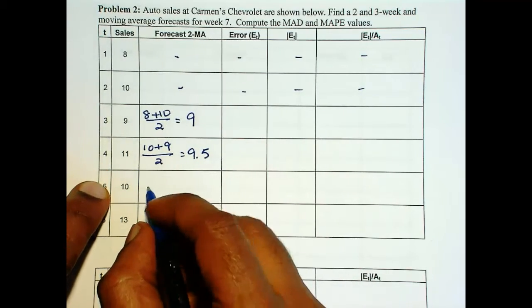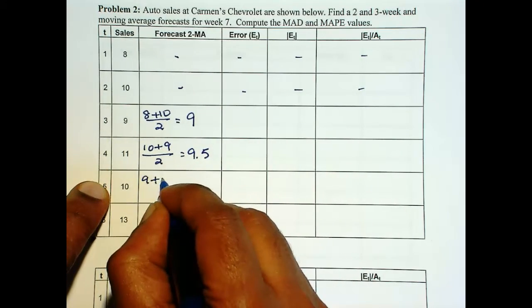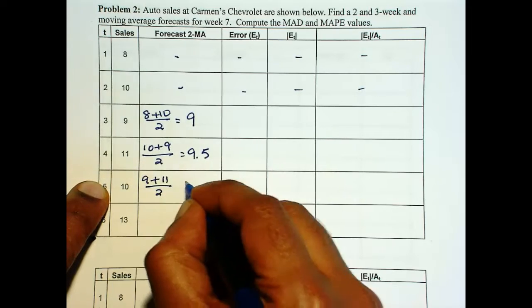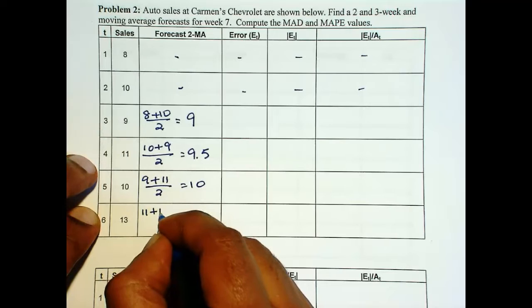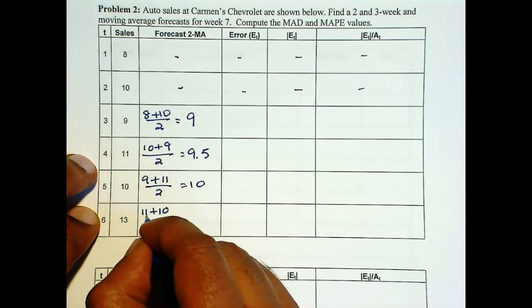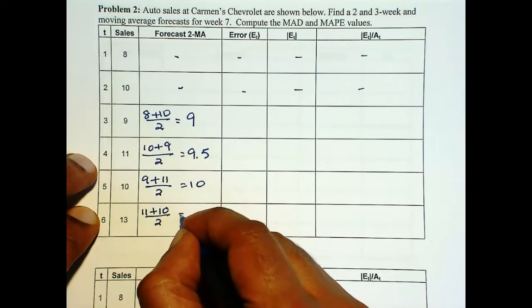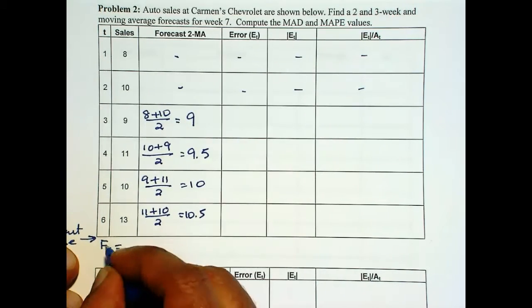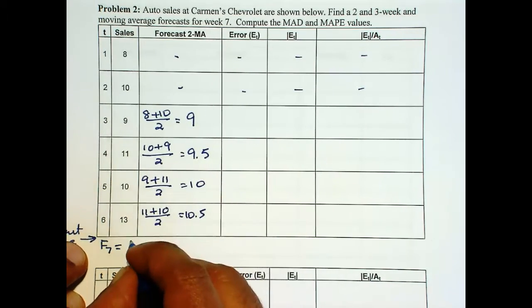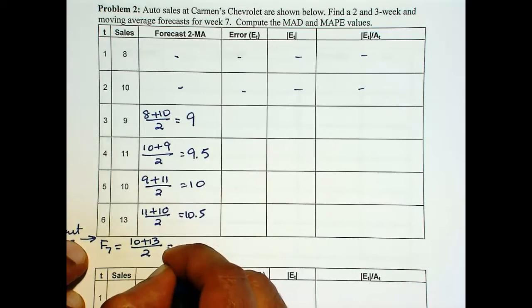Then 9 plus 11 over 2 is 10. Then 11 plus 10 over 2 is 10.5. So F7 then is 10 plus 13 over 2 is 11.5.